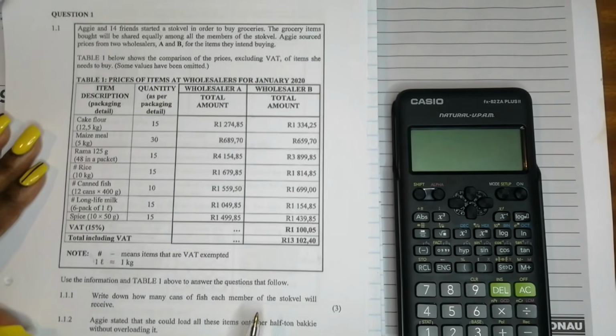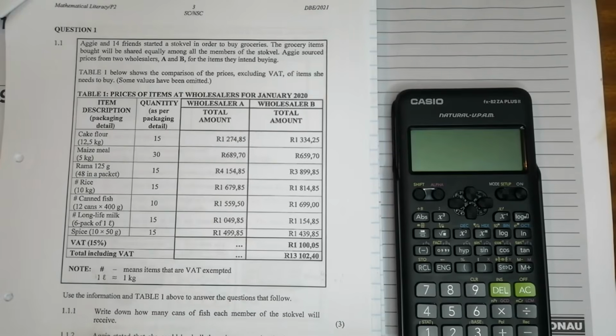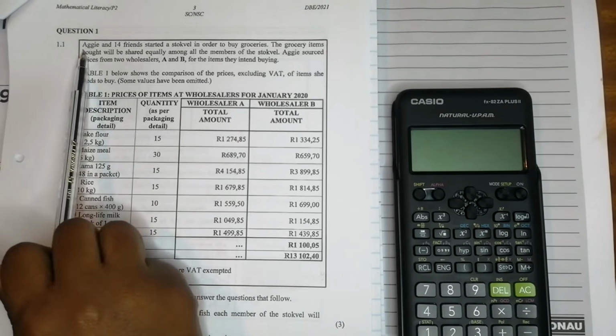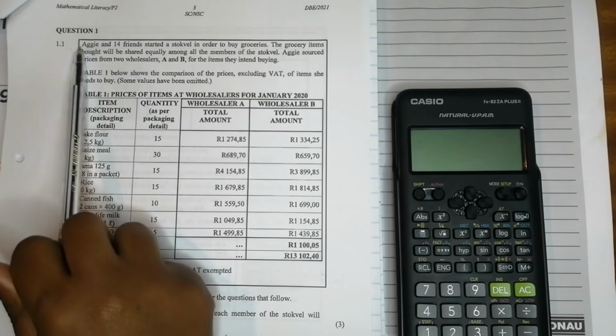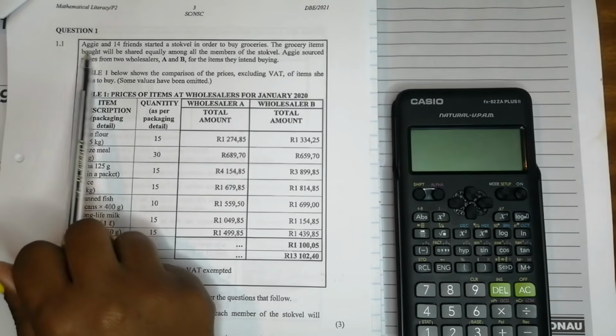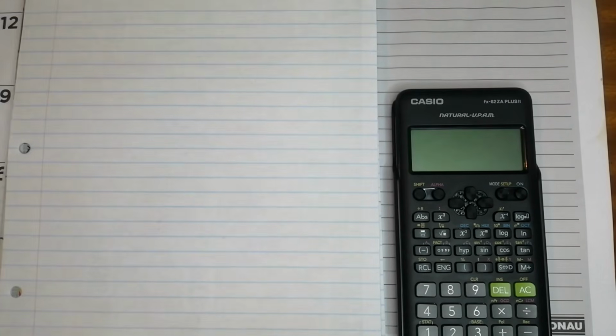When we look at the information that we are given initially, we can see how many members are in the stokvel. We've got Aggie and 14 friends. So that tells us that this stokvel has 15 members, so we're going to write that down.